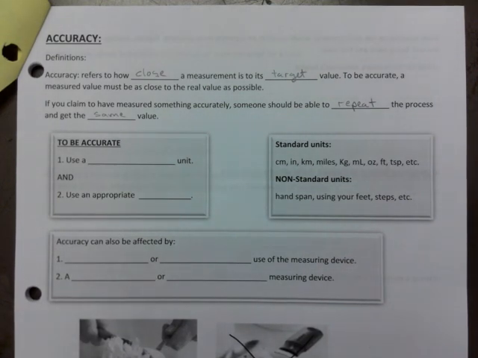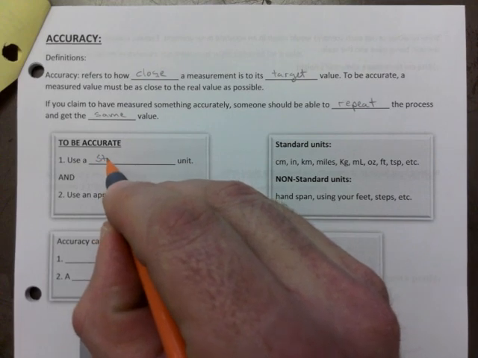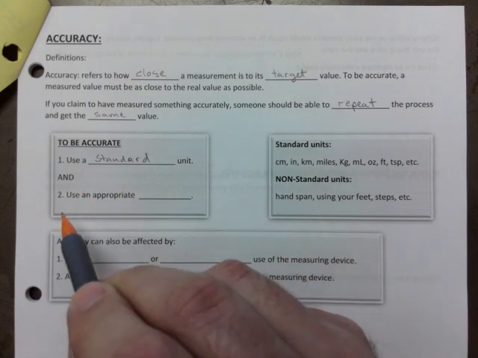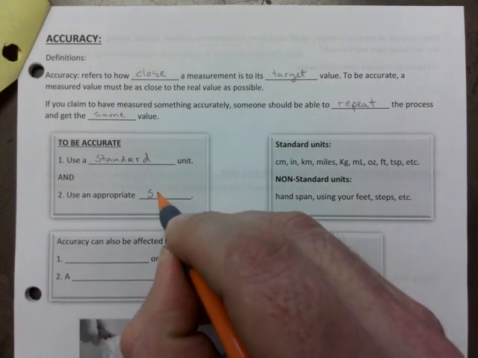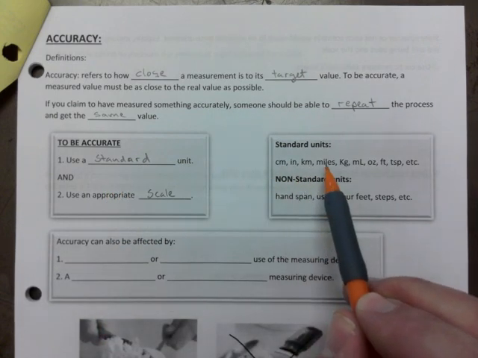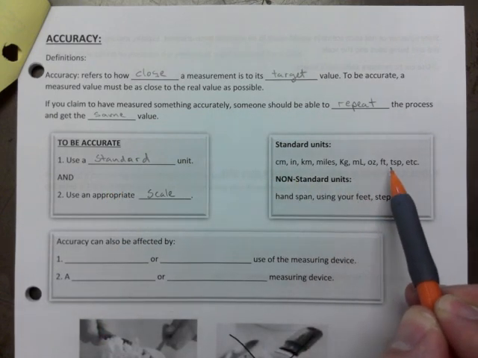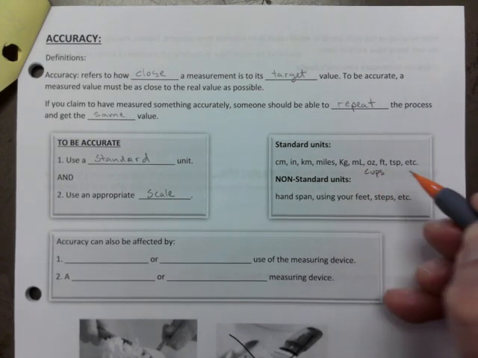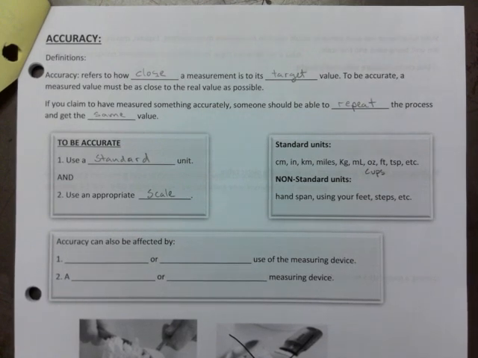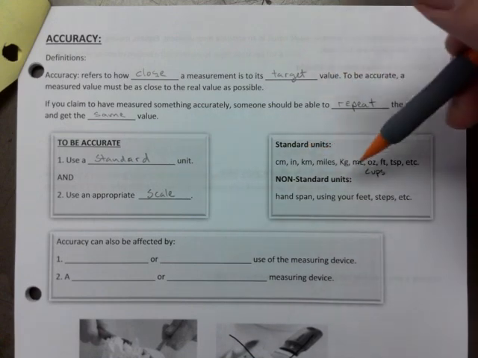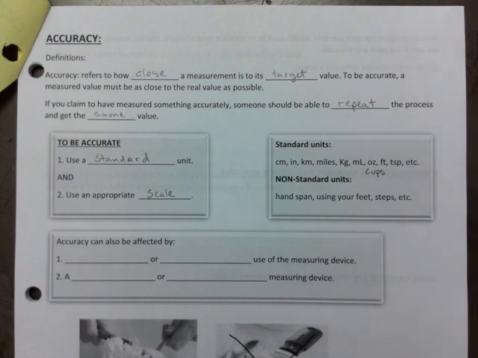To be accurate, you should use a standard unit and an appropriate scale, right? So standard units, right? Centimeters, inches, kilometers, miles, anything, teaspoons, tablespoons, cups, right? Maybe add that cups, like if it's baking something, measuring, that is all standard. Those are units that would be recognized worldwide, right? Ounces, feet, and so forth.